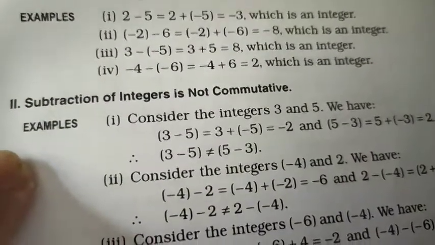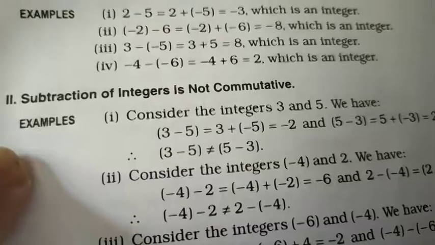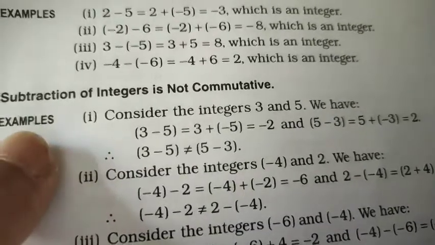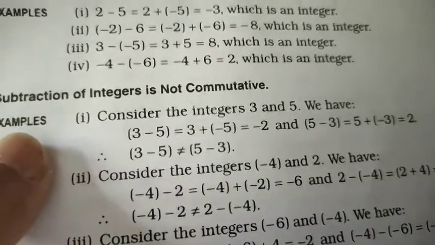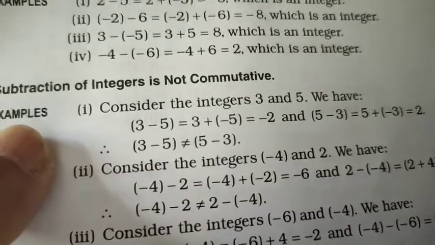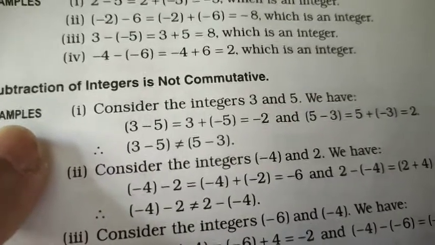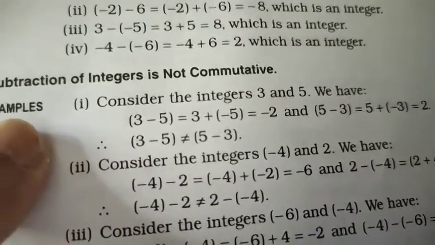Subtraction of integers is not commutative. Now what does it mean? If there are two integers and we change the position, the result will never be the same. It will become the opposite sign.